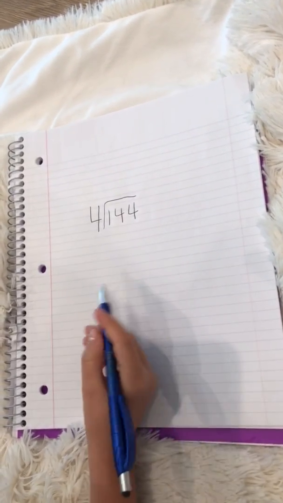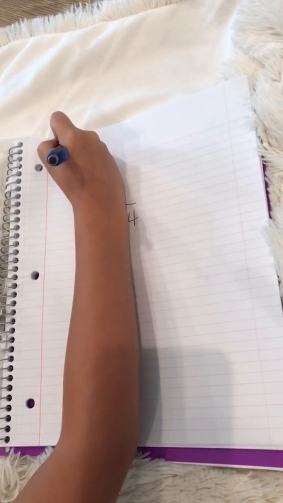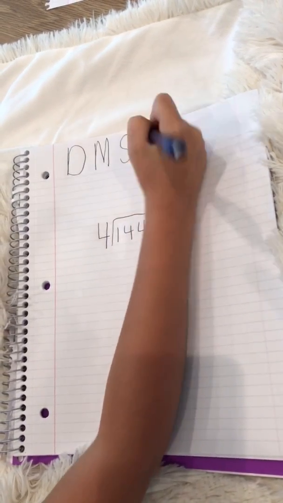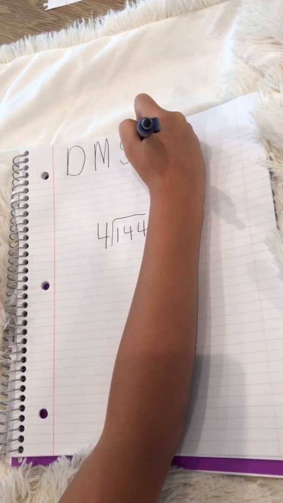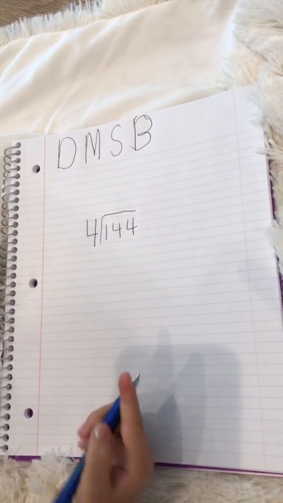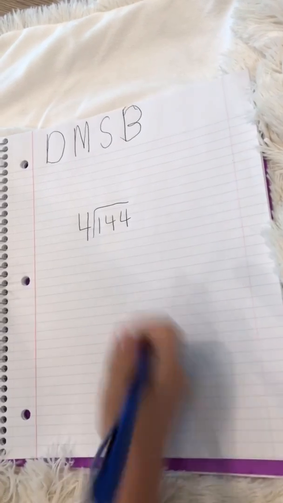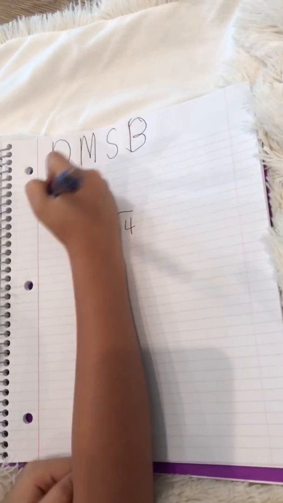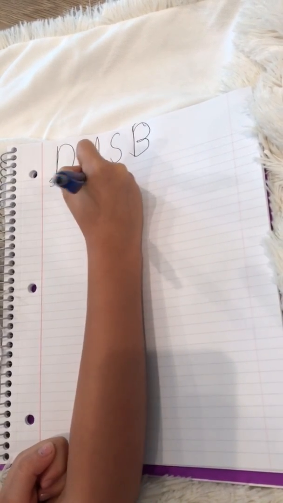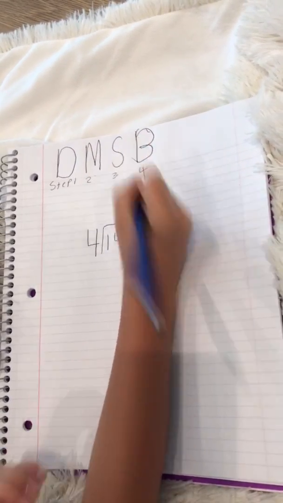Long division. So to start off, we need our little key. It is D, M, S, B. And this stands for, does McDonald's sell cheeseburgers? I know, it's funny. We have McDonald's in our math. So we will be using this. This is step 1. So I'm just going to write step 1, step 2, whatever, 3, 4. Okay.